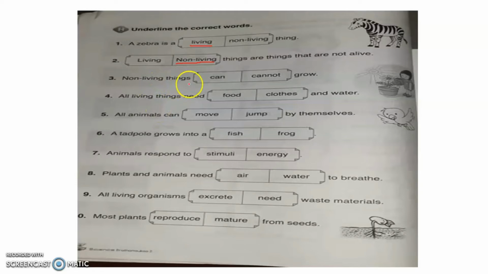Non-living things blank can, cannot grow. Again, the keyword there is non-living things. Non-living things can or cannot grow. So, if you think that it is cannot, okay, you underline. Easy, right?